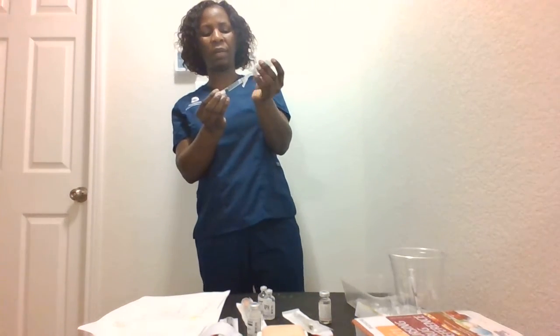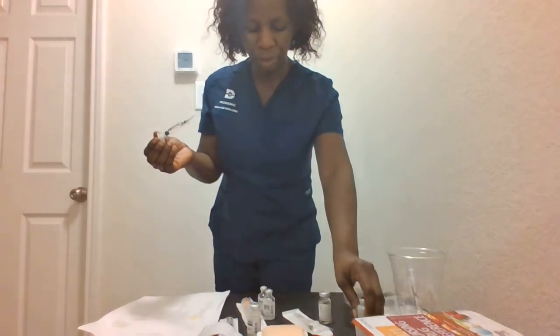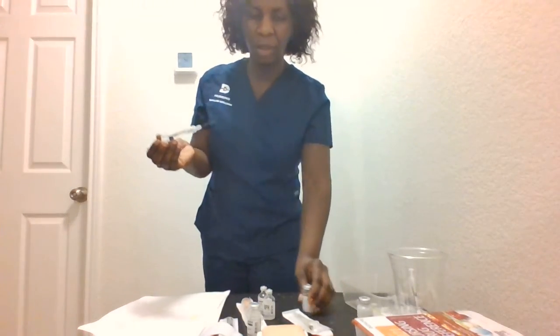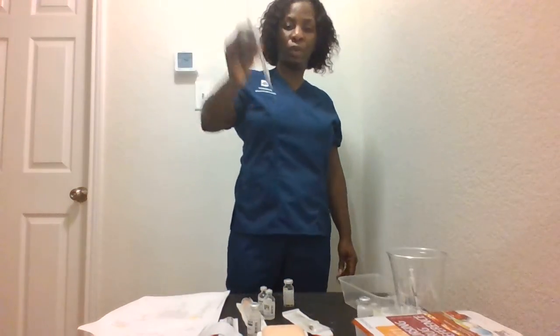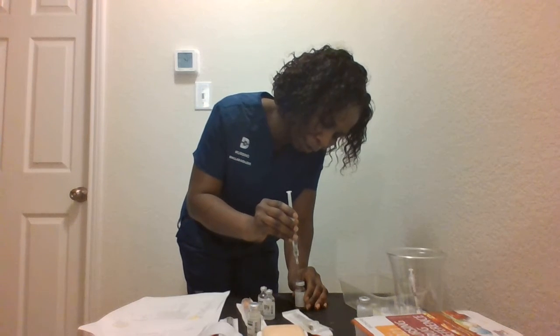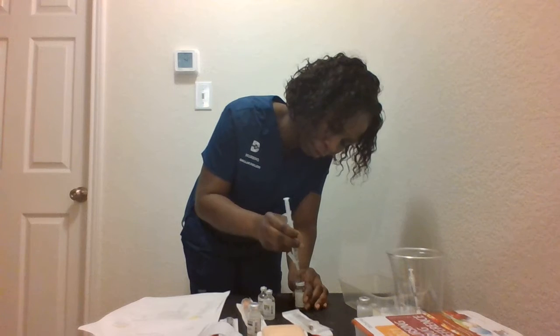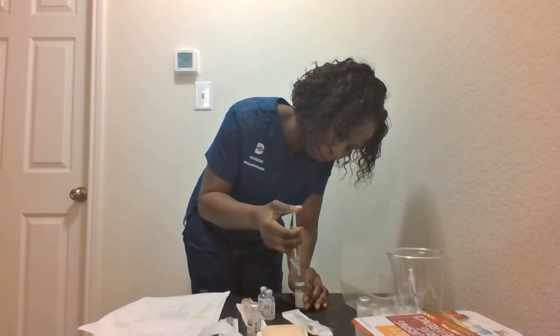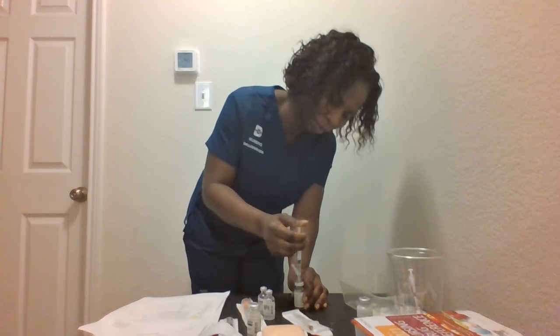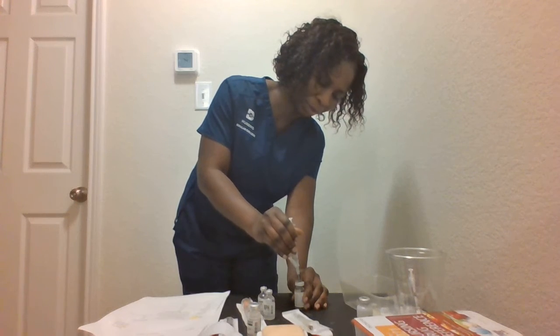There you go. I have 2.5 ml of sterile water. So I'm going to set this aside. With the 2.5 ml of sterile water I have, I'm going to drop the air into the ceftriaxone. I've been able to drop the water into the ceftriaxone.